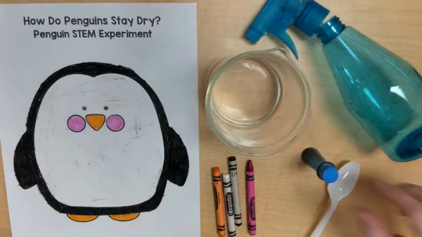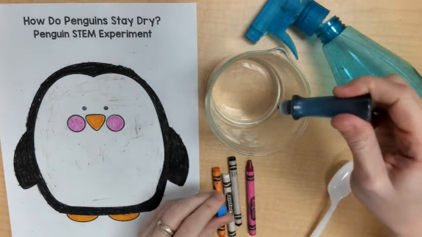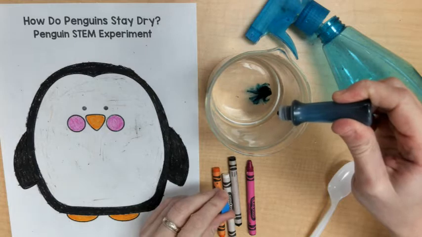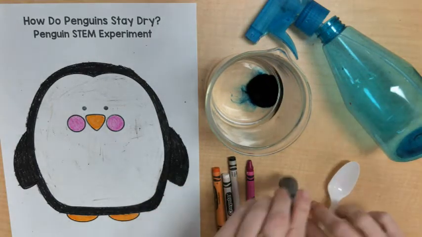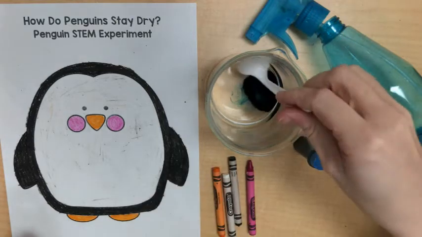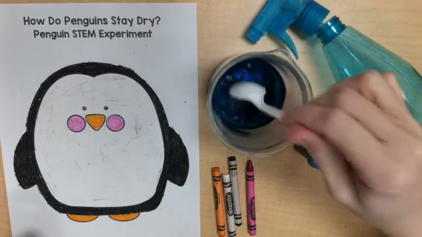And penguins' bodies create a type of natural oil kind of close to where their tail is, and those penguins use their beaks to spread that oil all around the outer parts of their body.